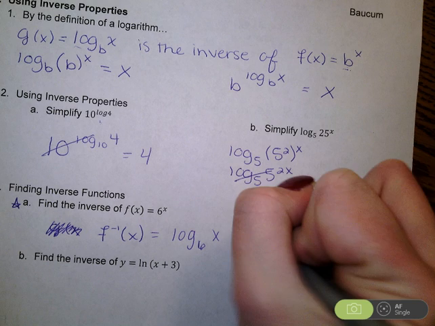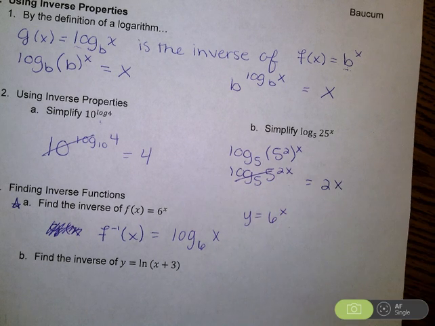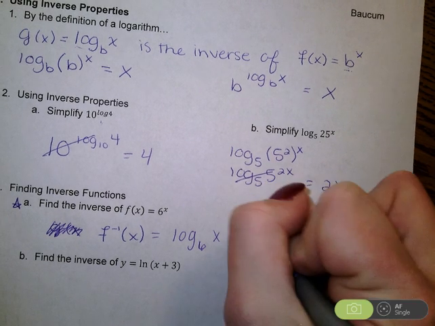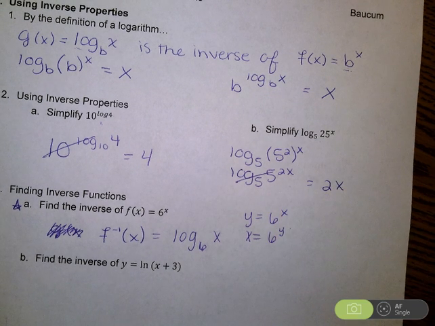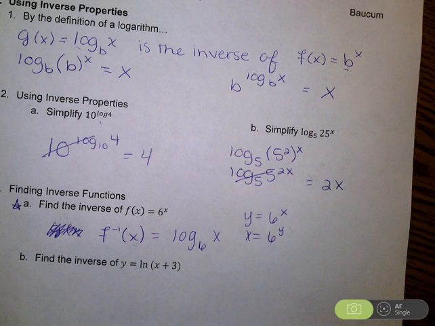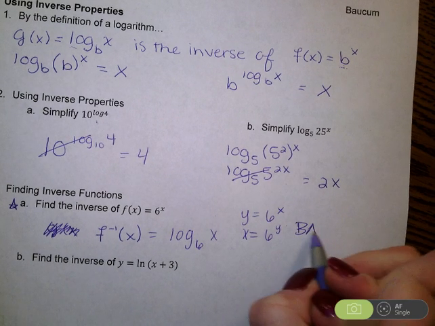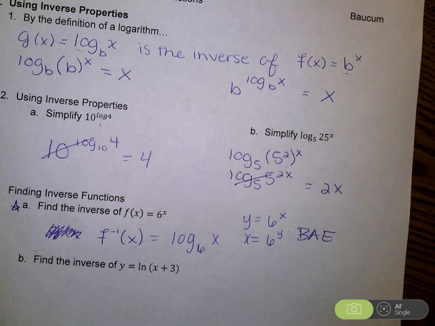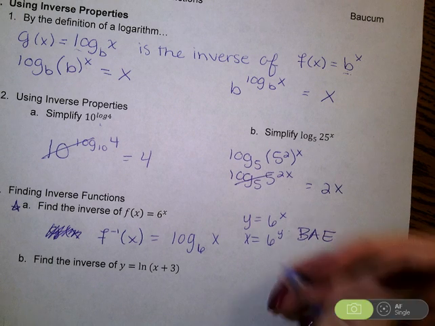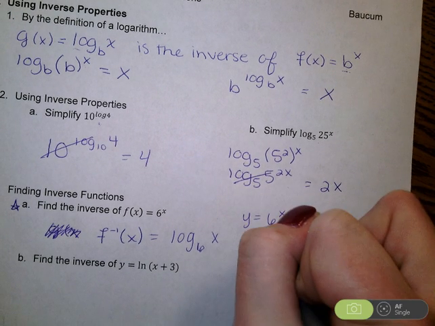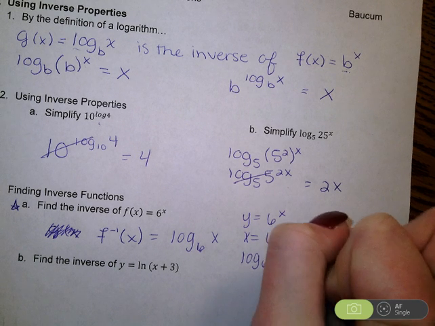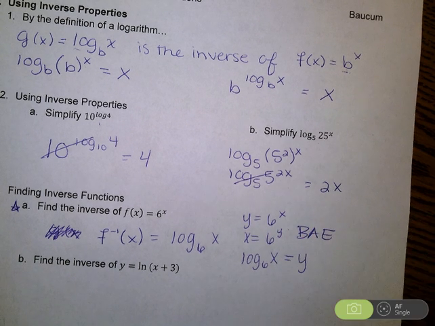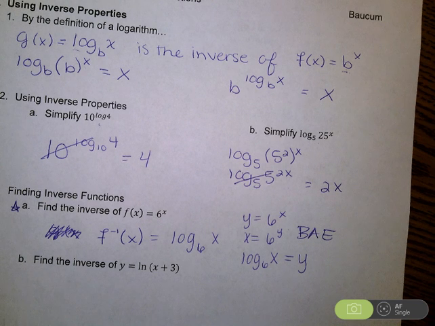So if we have y equals 6 to the power of x, we're going to switch x and y, right? And then we're going to use that BAY acronym to convert it. So you take the logarithm, the base stays the base, the answer comes next, and whatever's left is now your answer.